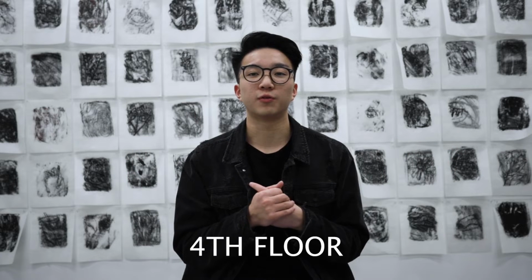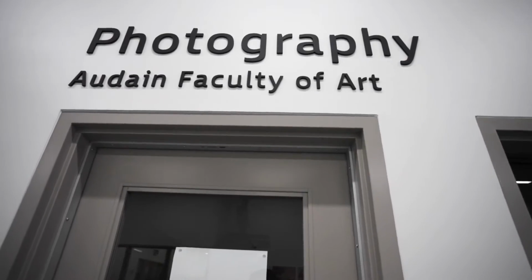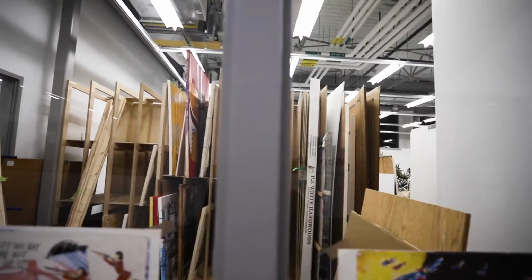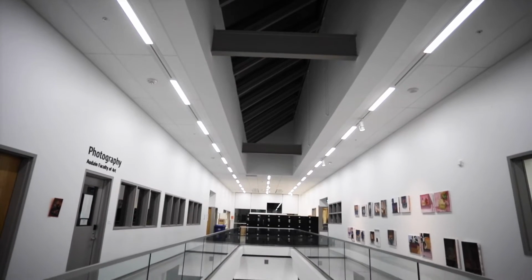Hey guys, so starting with the 4th floor over here, this is where a lot of the fine arts majors are. So majors such as photography, drawing, painting, stuff like that. Also, there's a printing lab up here that we call the dock, where a lot of students come to print out their projects.